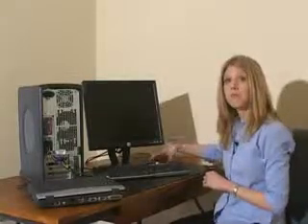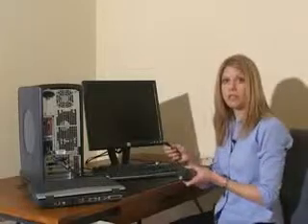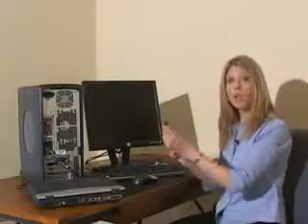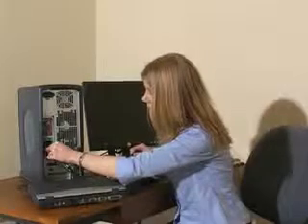So, back to this mouse. Here we have a mouse and a USB connector. We locate the similarly shaped port on the back and a nice thing about USB ports is you can plug and unplug the devices while your computer is on.